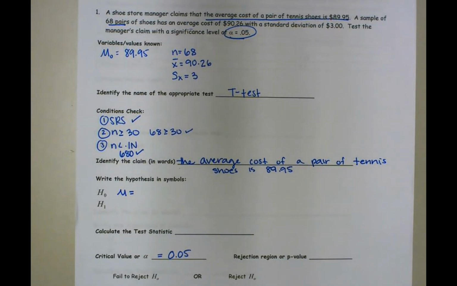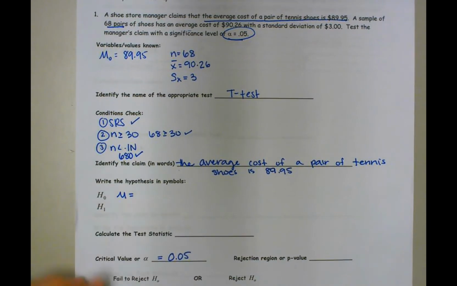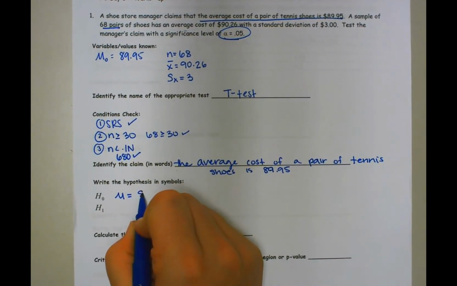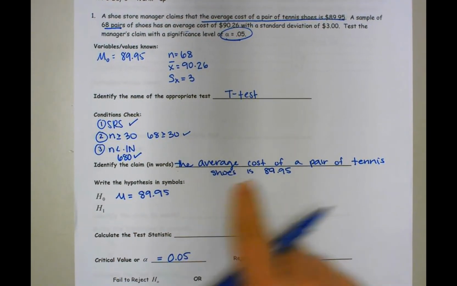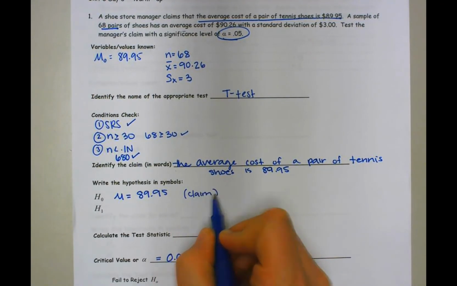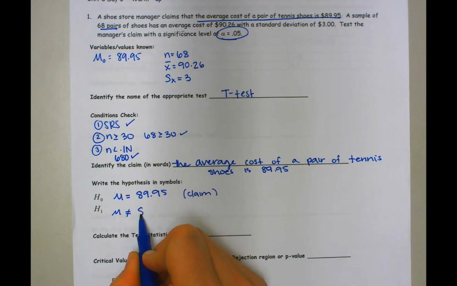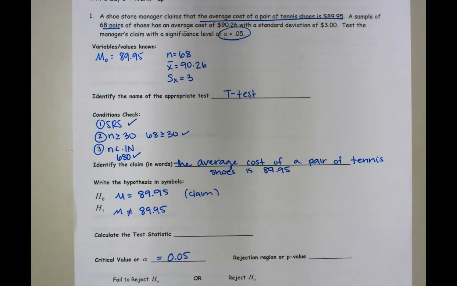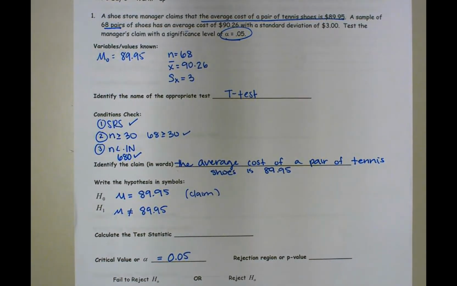We always have an equals in our null hypothesis, so that our mean is $89.95, and that is our claim. The average cost is $89.95. Then our alternative hypothesis is that it is not $89.95. Because our claim was the null hypothesis, we take the opposite for our alternative hypothesis.